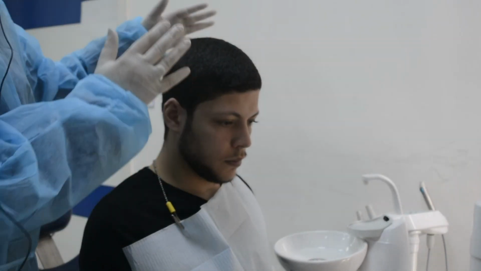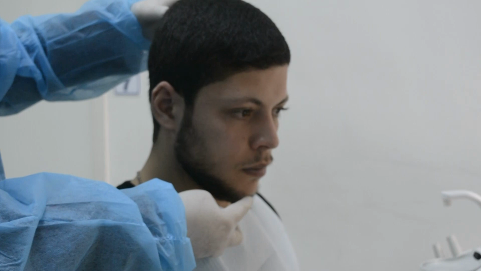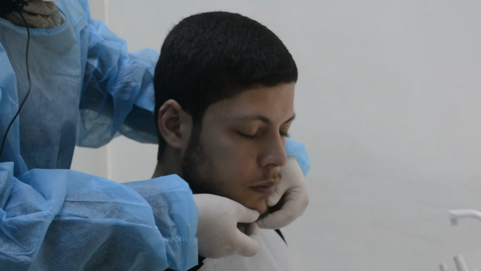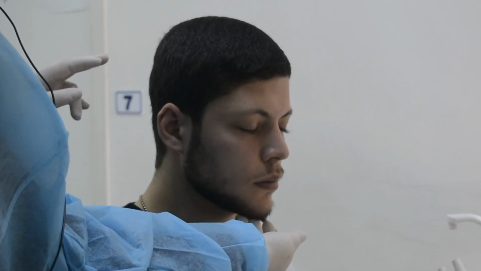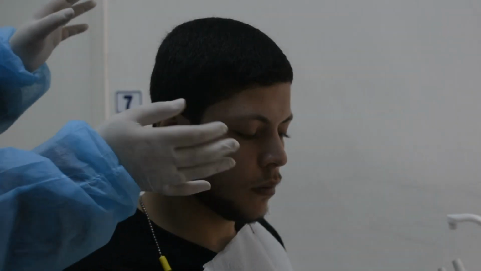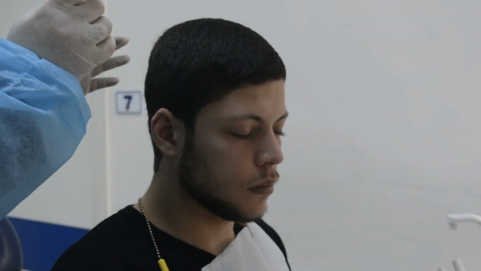Upright position and tip the chin slightly toward the chest. I come from behind the patient and palpate, or from in front. Both are okay. I palpate the submental. I don't feel anything. Now I palpate the submandibular of the right side.